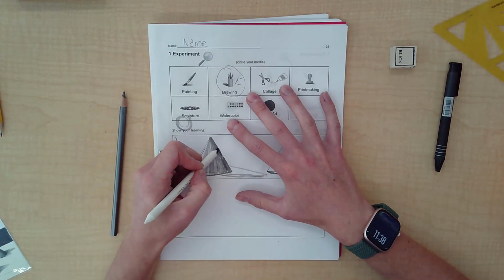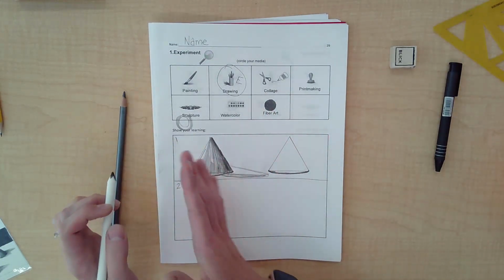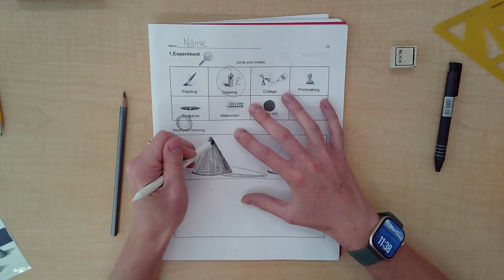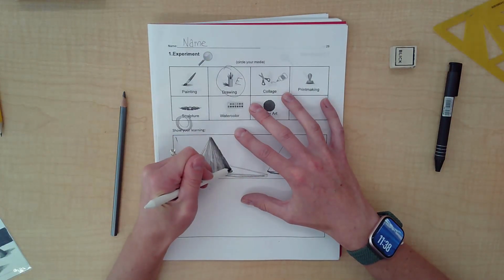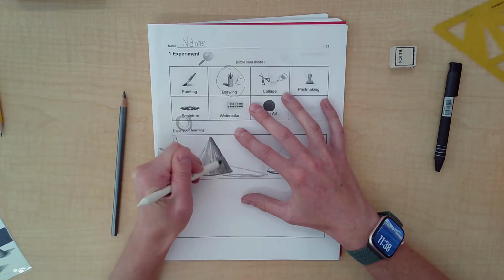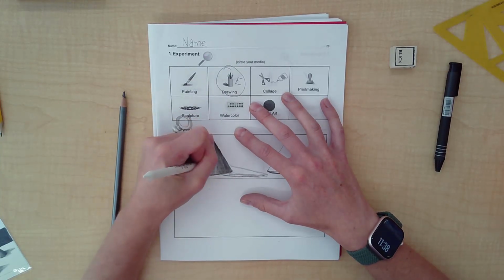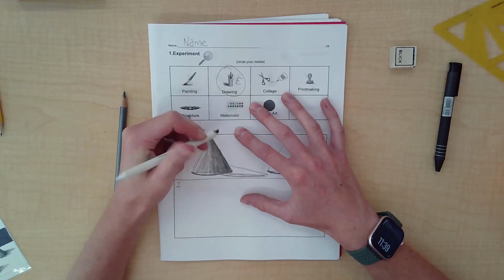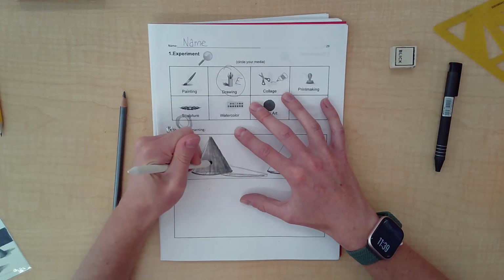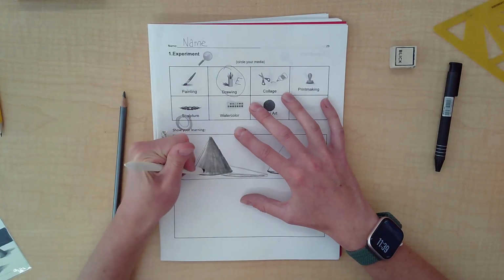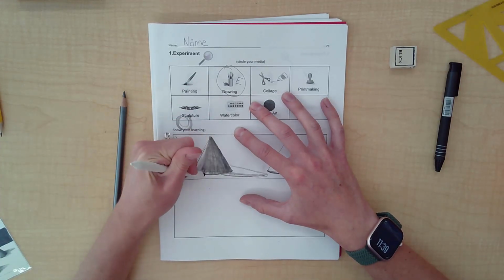So now to create that smooth transition, because it's kind of looking three-dimensional at this point, but I could do a lot better, right? So I'm going to use that blending stump to kind of blend it into the paper, right, to create that transition from light to dark. And I remember with my blending stump that the harder I push on it, the more ground in the graphite's going to get to my paper.